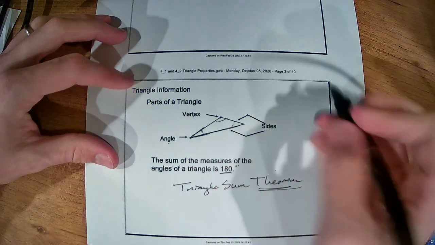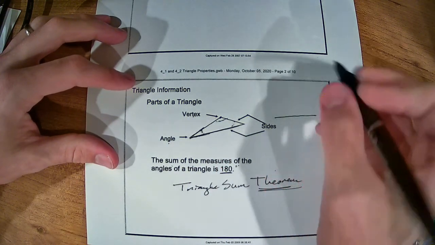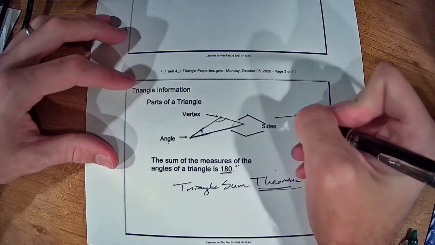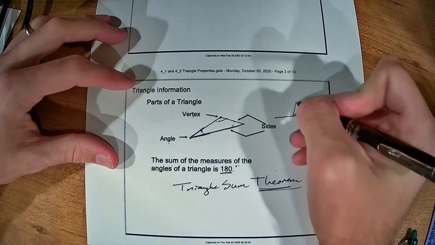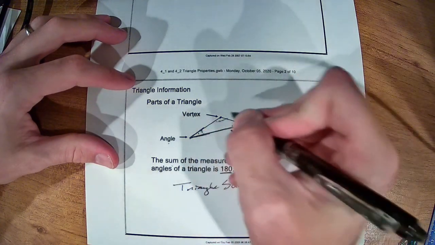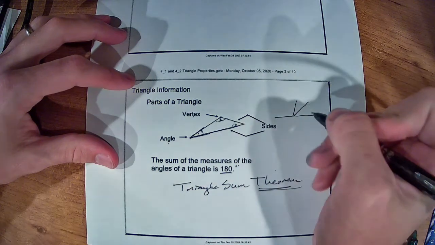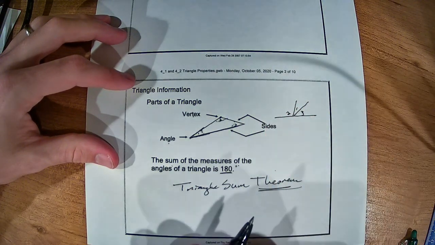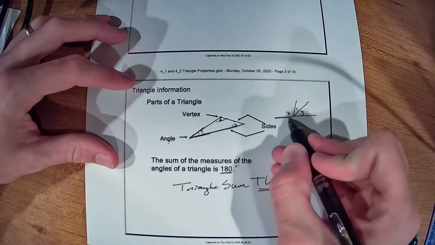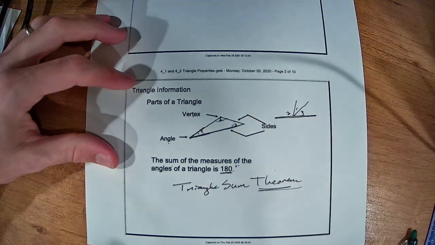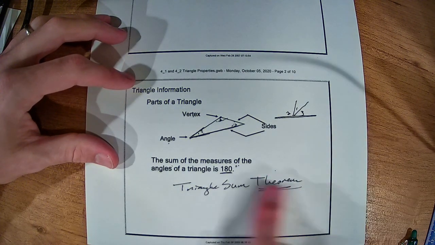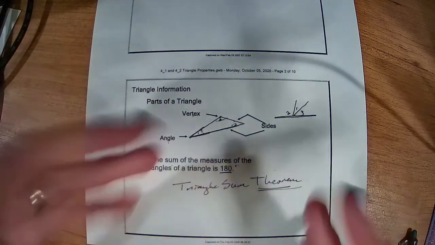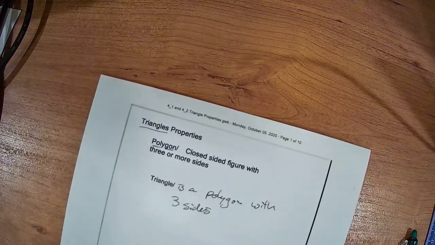So if I were to tear each of these corners off, I could reassemble them. So maybe this is 1, 2, 3. So we have 1, 2, 3. We could assemble those corners all together and they would create a nice straight edge. So that's one way we can prove it to ourselves that all the angles on the interior of a triangle add up to 180. There are other ways of proving this, however.